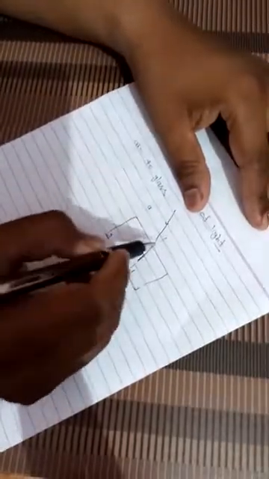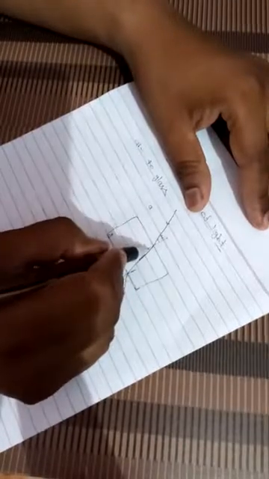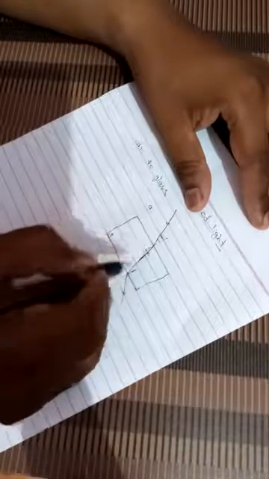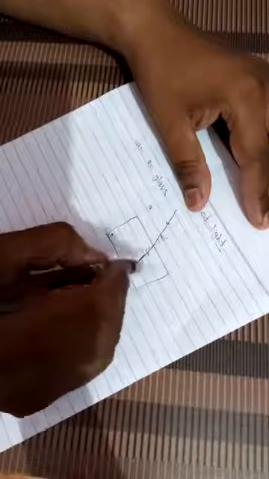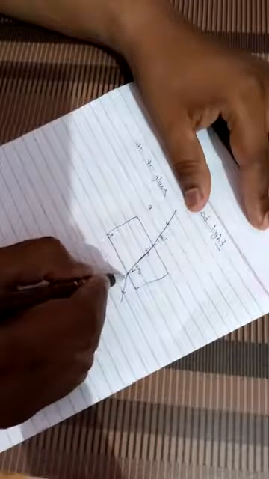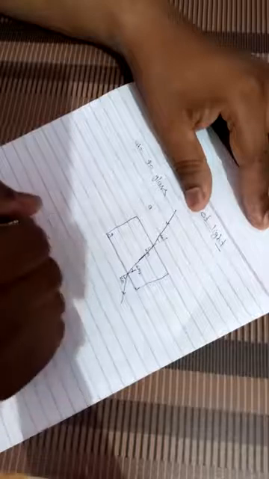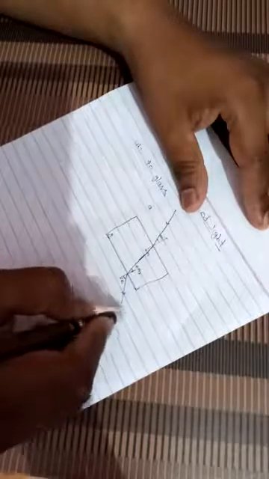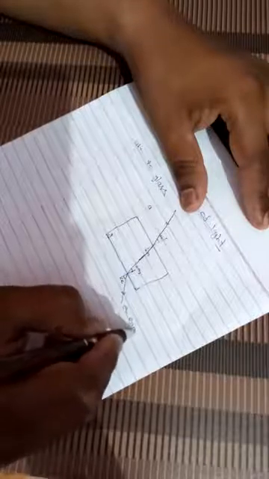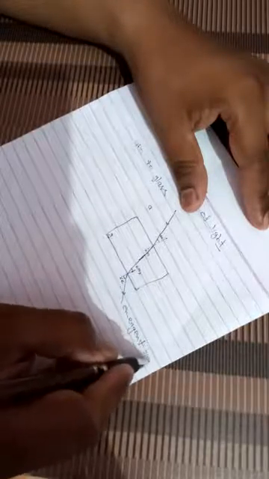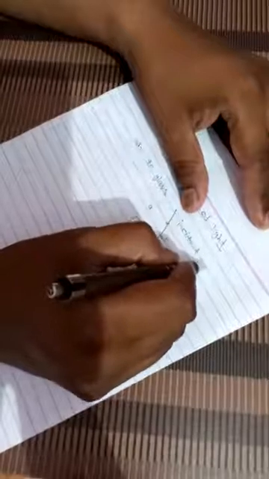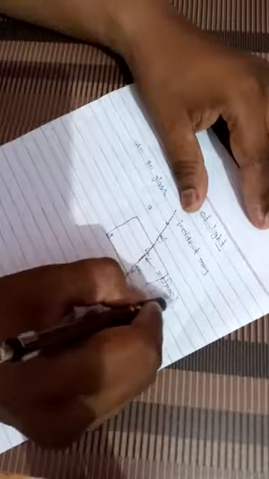So here we can say that this is the angle of incidence, this is the angle of refraction, this is the angle of second refraction, and this is the angle of emergent ray, and this ray is known as the emergent ray, or emitted ray, and this is the incident ray, and this is the refracted ray.